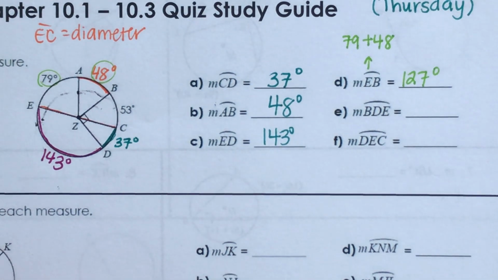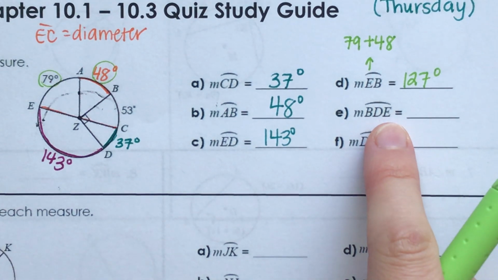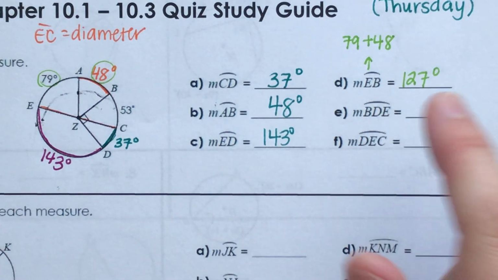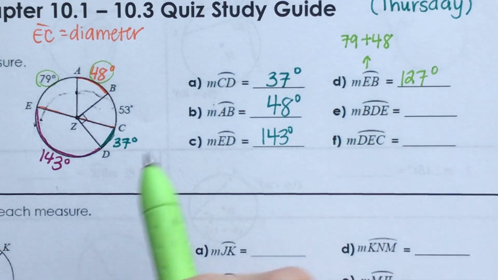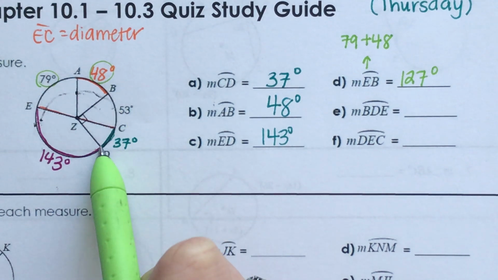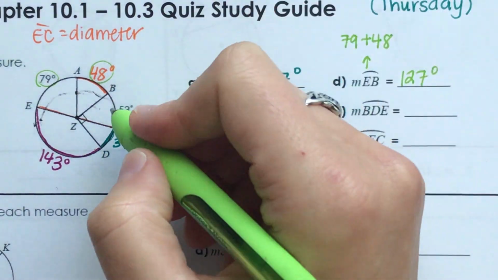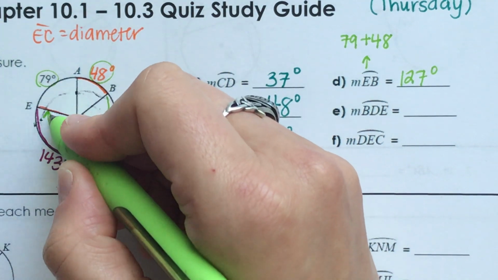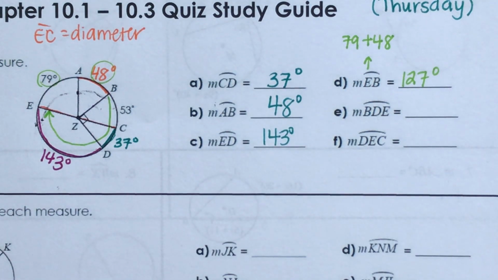Okay? Next one, measure of arc BDE, and because there are 3 letters, that means it is a major arc, so it should be greater than 180 degrees. BDE means start at B, go all the way to E, and add all of those arcs together.